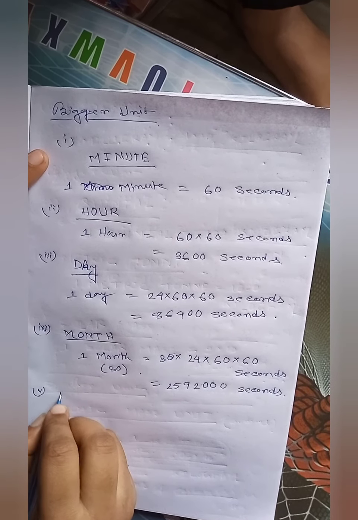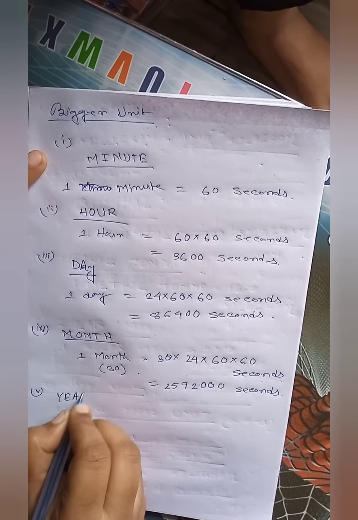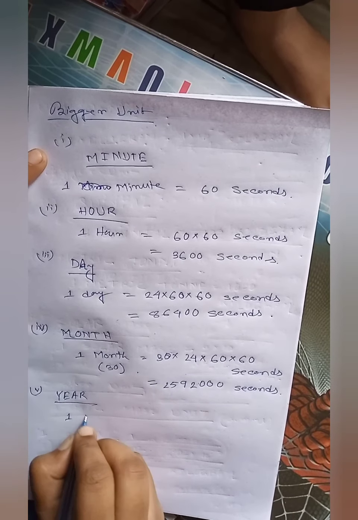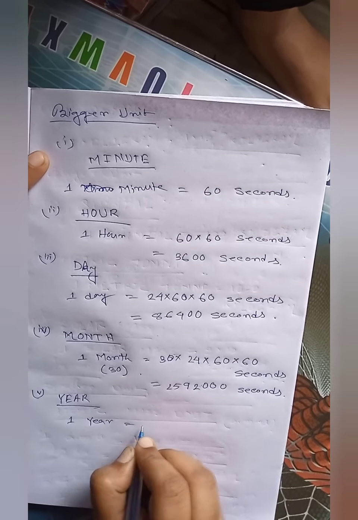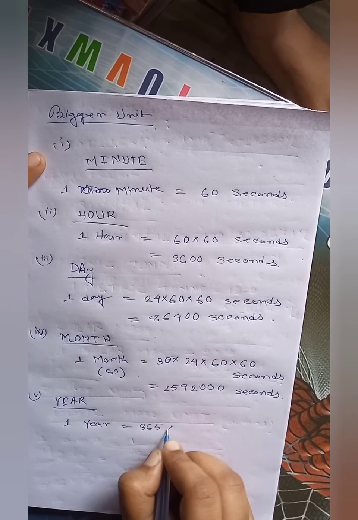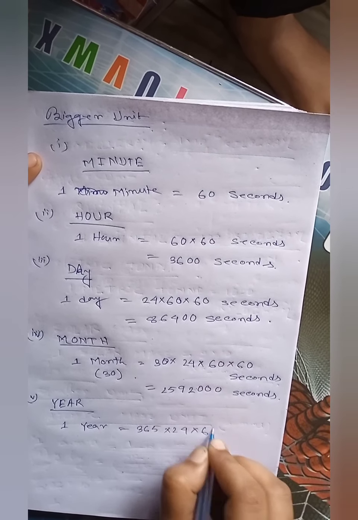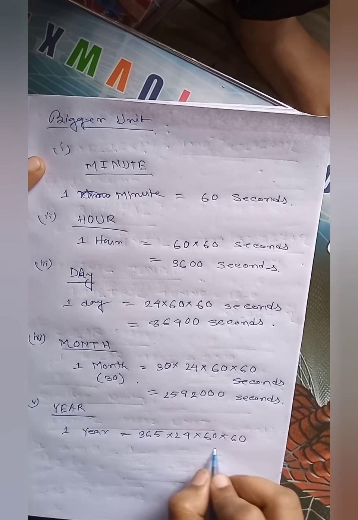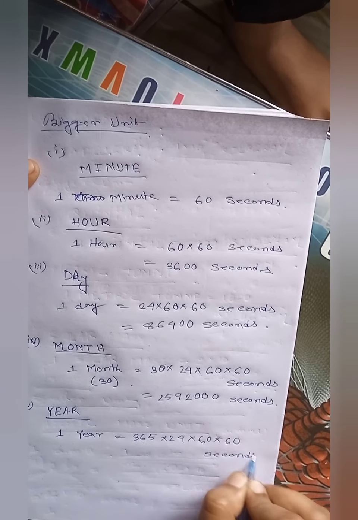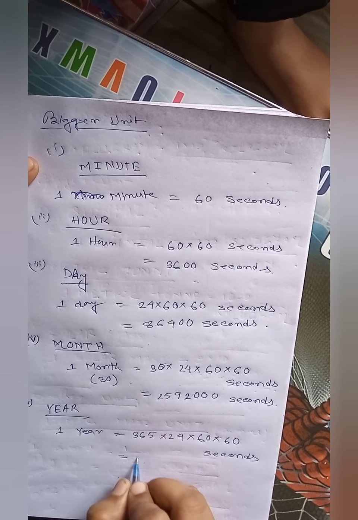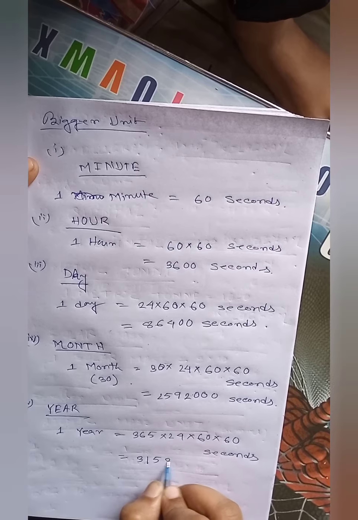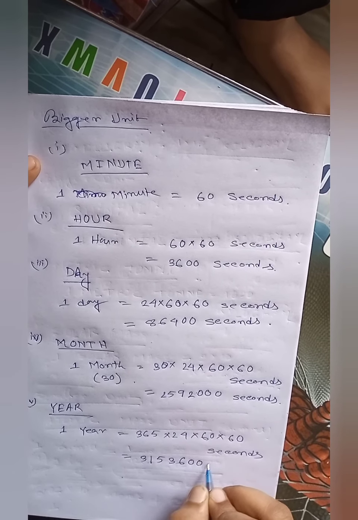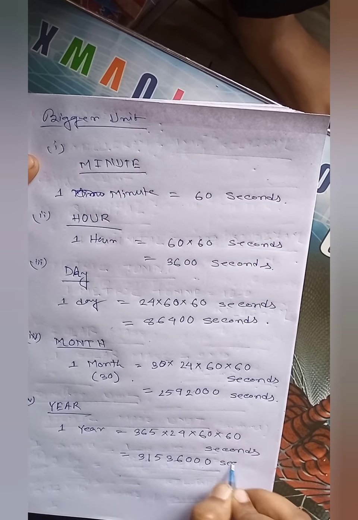Next, year. So 1 year equals 365 into 24 into 60 into 60 seconds, that implies 31536000 seconds.